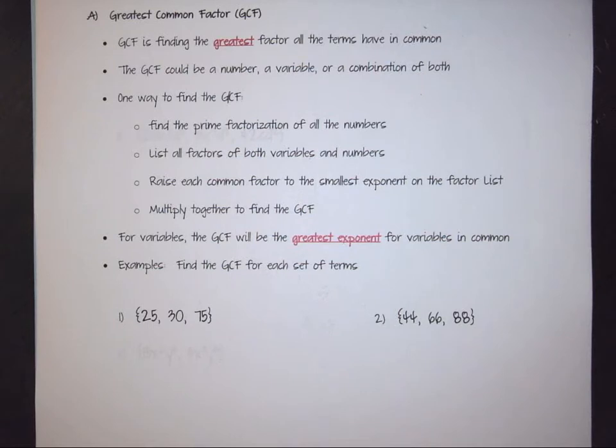Now, finding a greatest common factor really becomes personal preference as you're working your math. You are going to decide as you go the different methods that you like or that make more sense to you. And then once you figure out the method that you like using the best, I would suggest that that's the method that you use every time. So what do I mean?